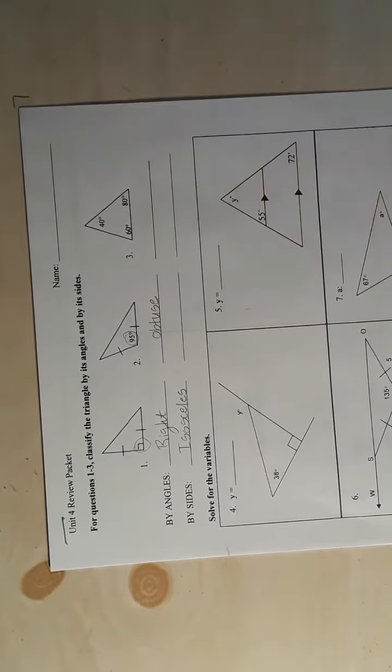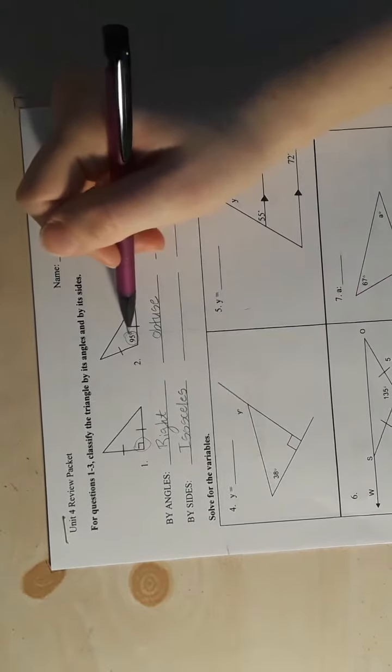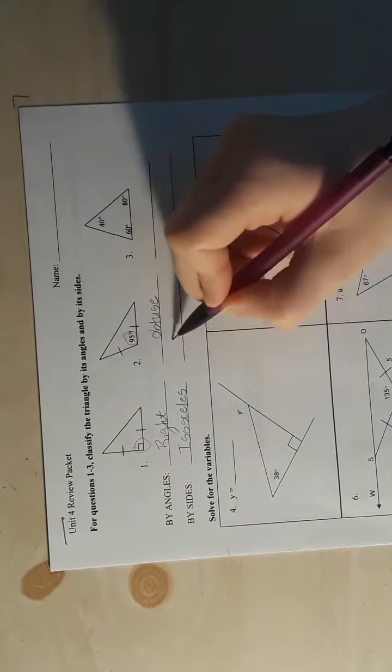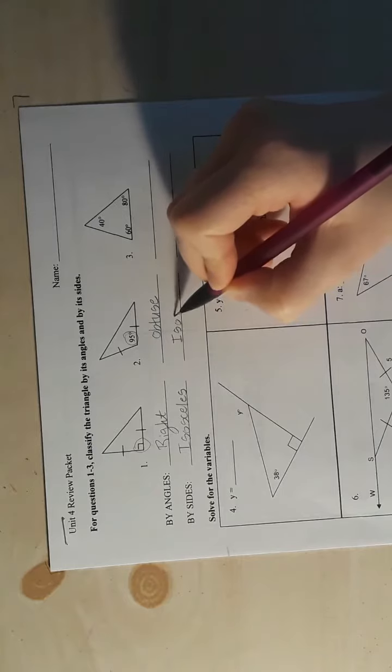In this triangle, I notice that there is a 95-degree angle, which is obtuse. I don't need to know these other two angles because once you see that you have one obtuse angle, that fulfills the definition of an obtuse triangle. So again, once you notice that it's greater than 90, then it's obtuse. That makes the whole triangle obtuse. And then again, I only see two congruent sides, so that makes this an isosceles triangle.